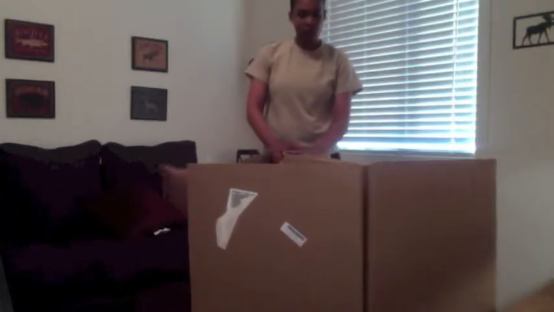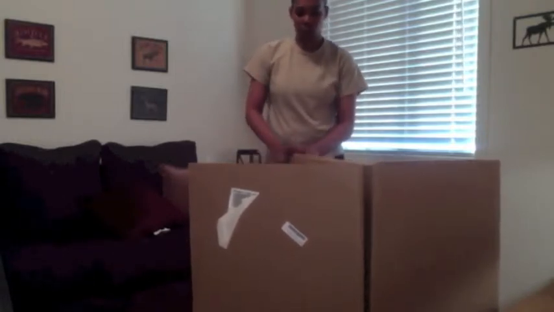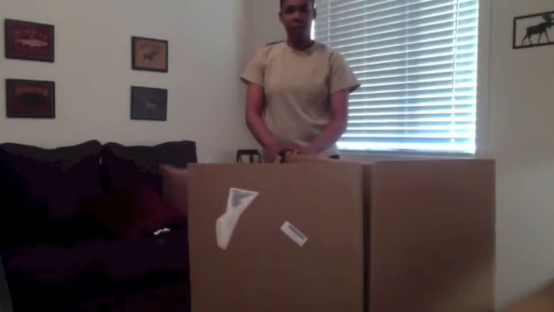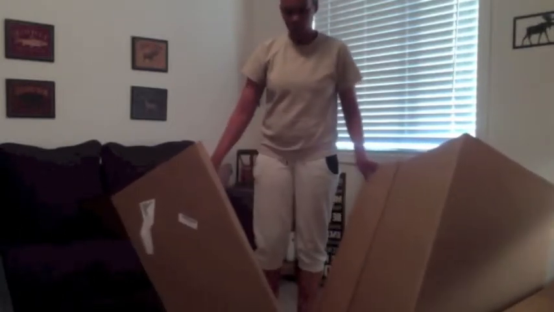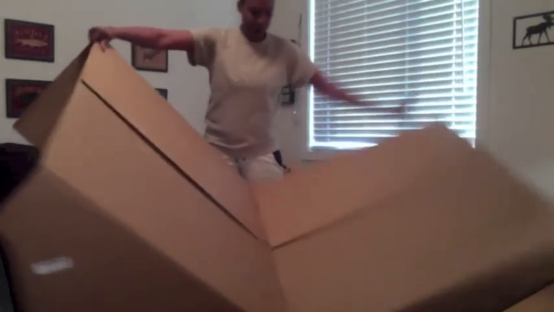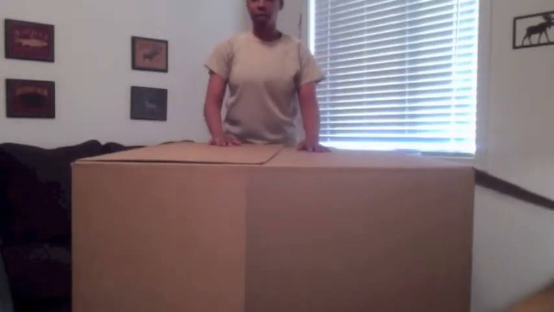So I'm going to go ahead and unfold this and show you guys the sheer size of it and why I couldn't necessarily put it on top of a table or anything. It's still folded together right now. Tuck the bottom underneath here. Alright, so boom.